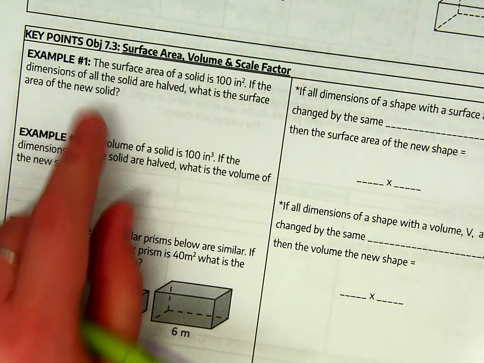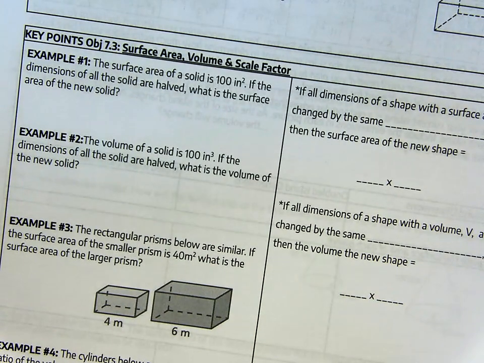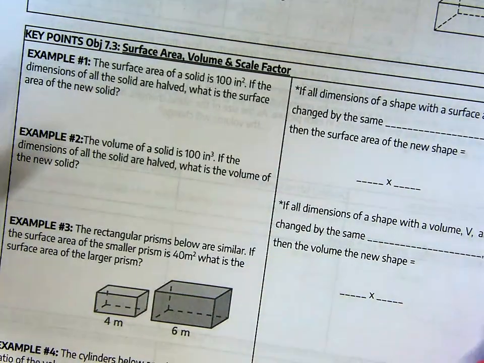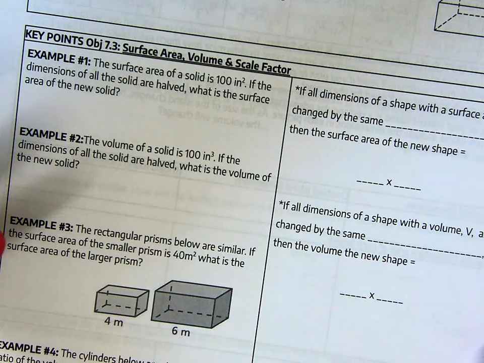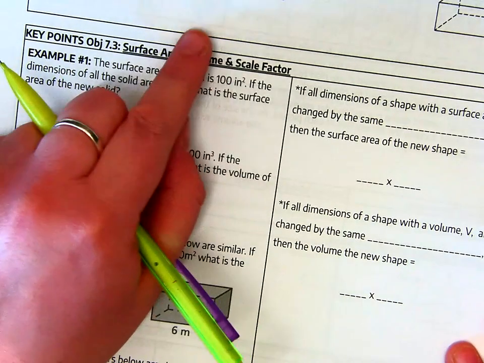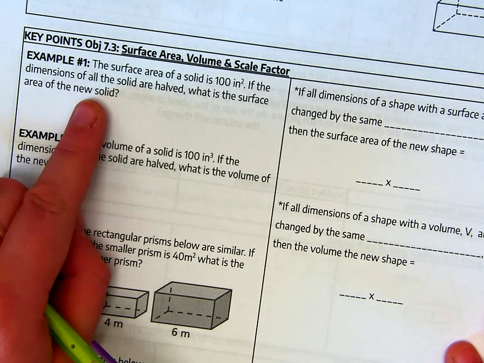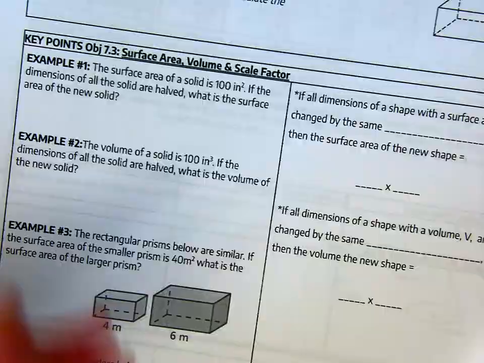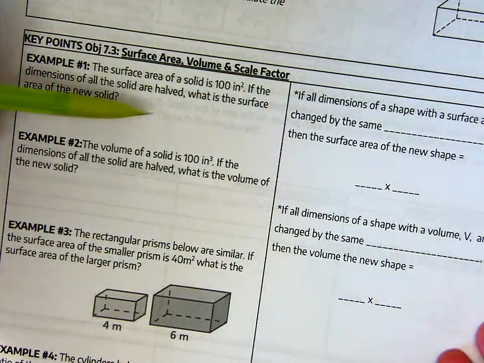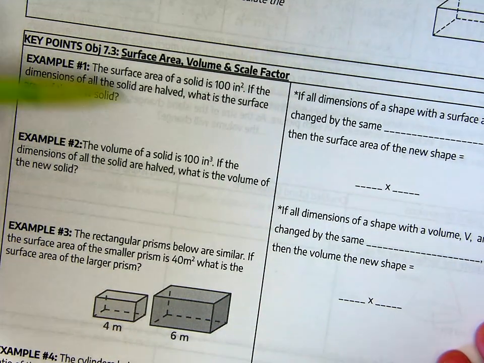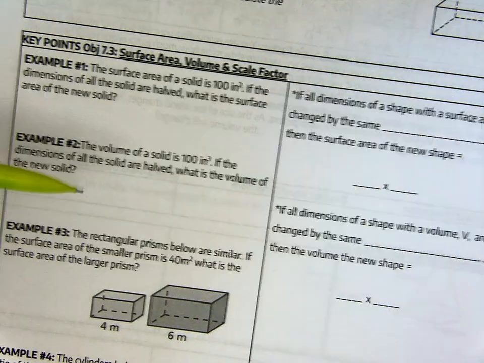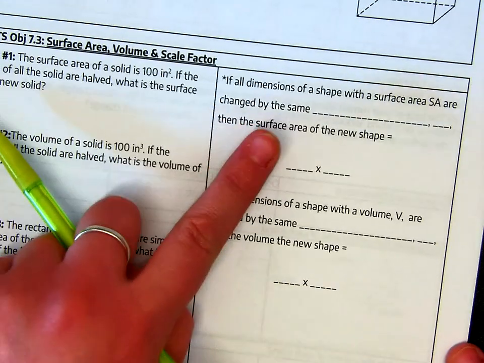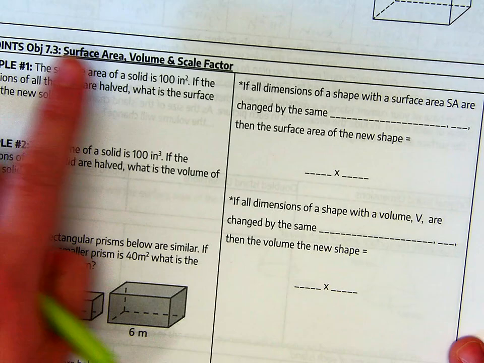The surface area of a solid is 100 inches squared. If the dimensions of the solid are halved, what is the surface area of the new solid? Okay, so basically we're taking some solid, we don't even know the shape, and we're saying, if I make all of the dimensions half as big, what's the surface area of the new solid going to be? Now, we could play with some numbers and actually take the dimensions of this shape and divide them in half and calculate the new surface area. Or I'm going to tell you a formula that will actually do that math for you.